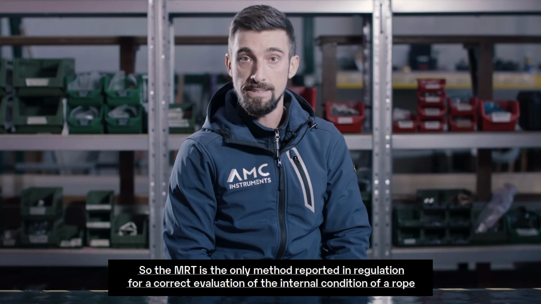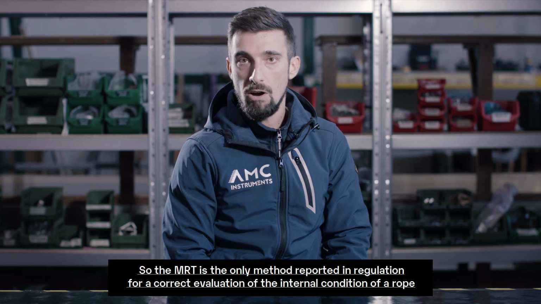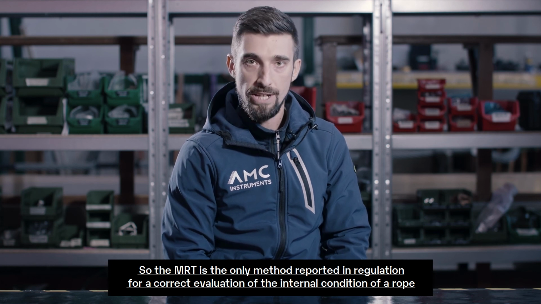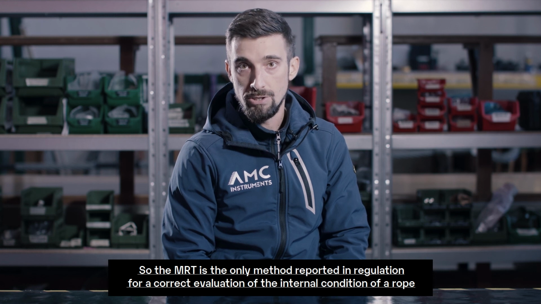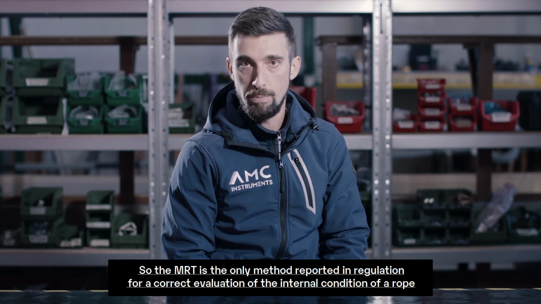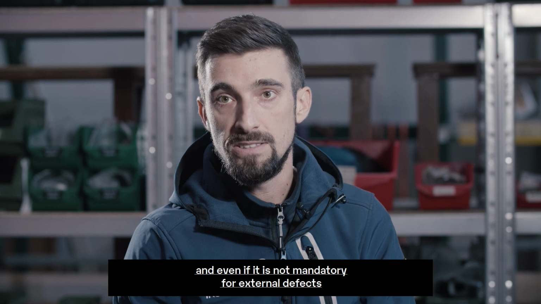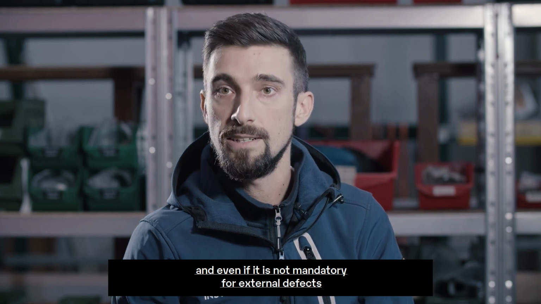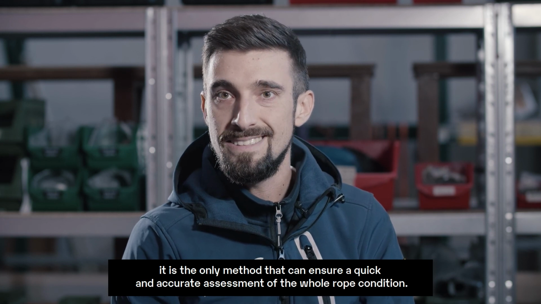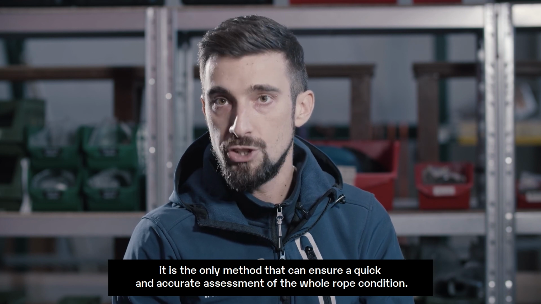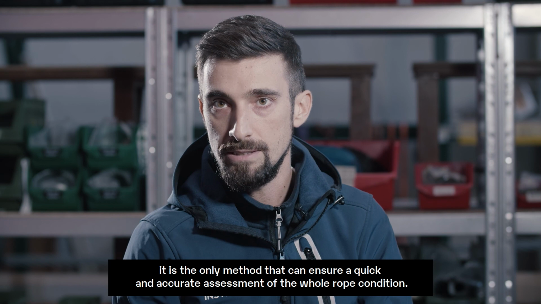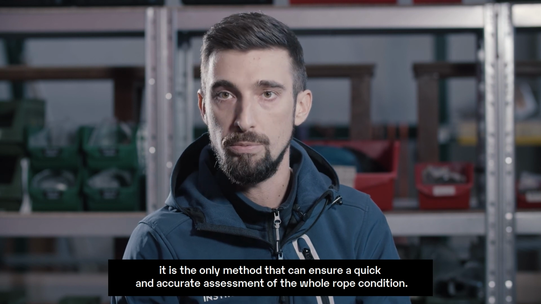So, the magnetic rope test is the only method claimed by regulation for a correct evaluation of the internal condition of a rope. And even if it's not mandatory for external defects, it is the only method that can ensure a quick and accurate assessment of the whole rope conditions.